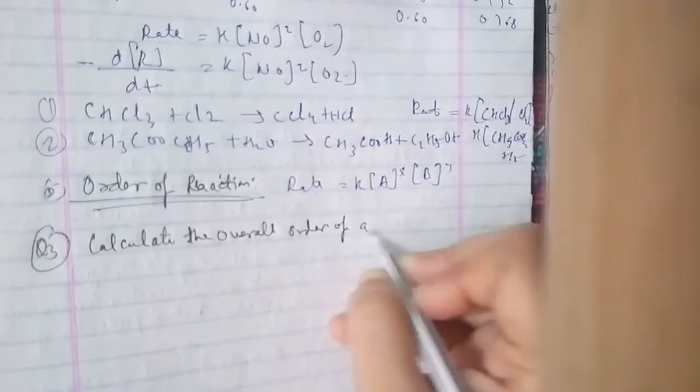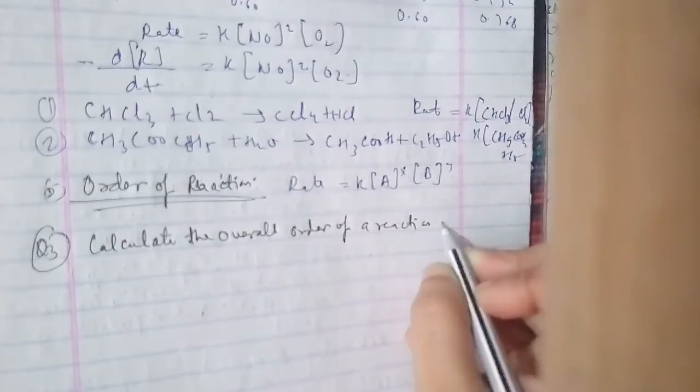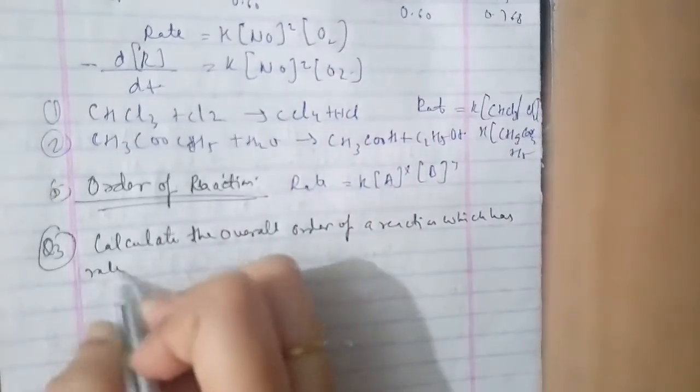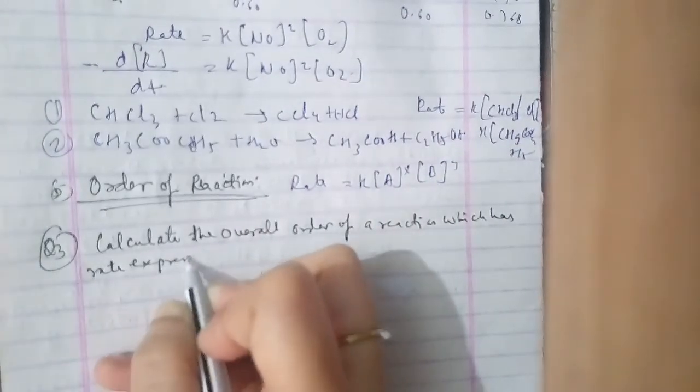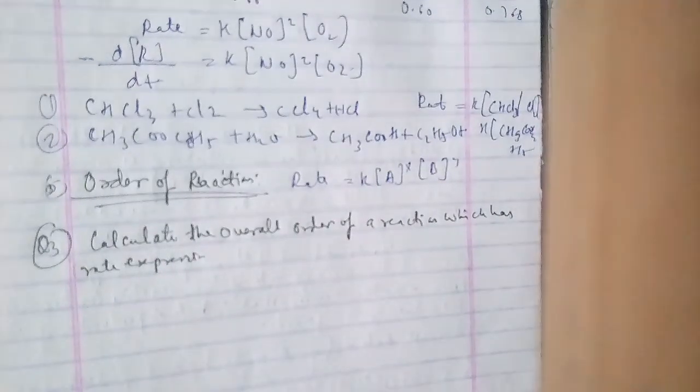The rate equals k [A]^x [B]^y, whose order is x plus y. So the order will be 1/2 plus 3/2. Taking LCM 2, we get (1 plus 3) by 2, which is 4 by 2. So the answer will be 2.